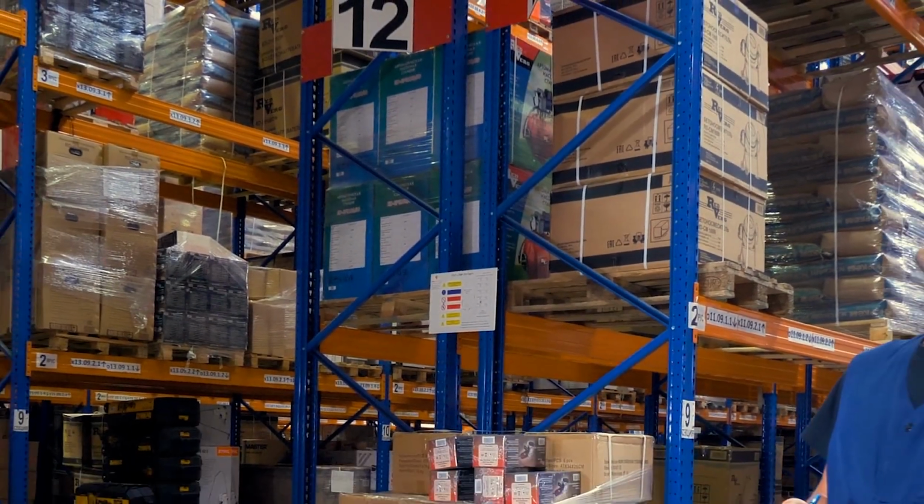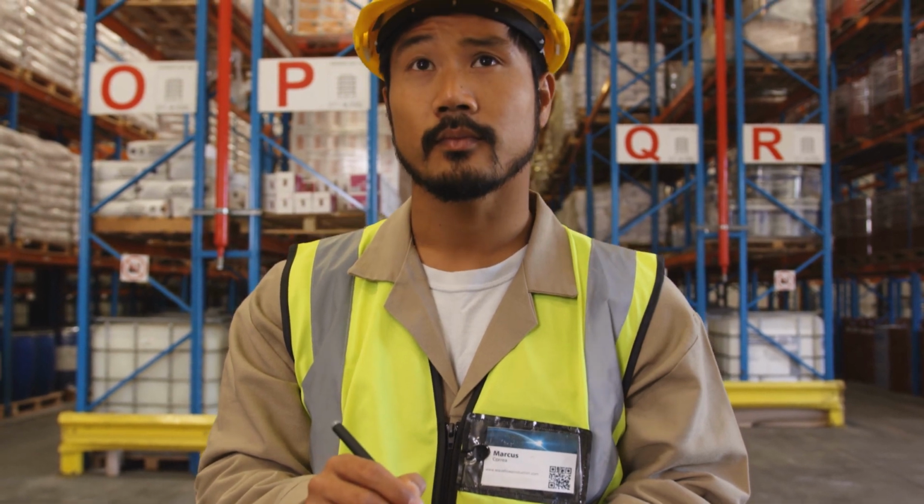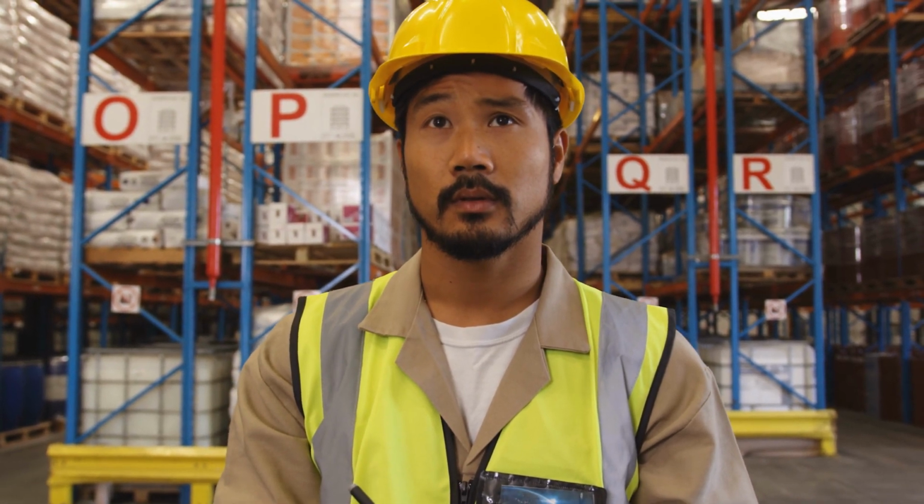Consider using sturdy shelving units for storage and, where necessary, install safety barriers or nets to prevent items from falling.